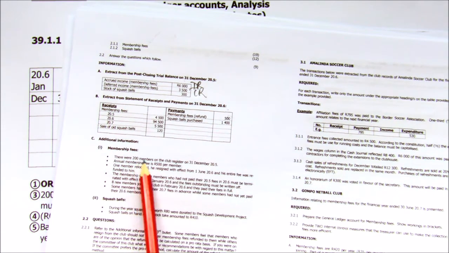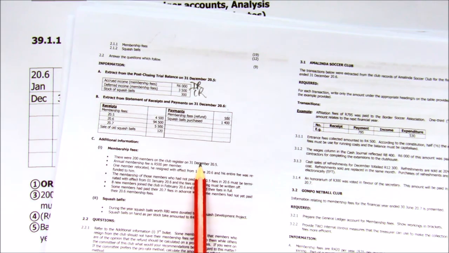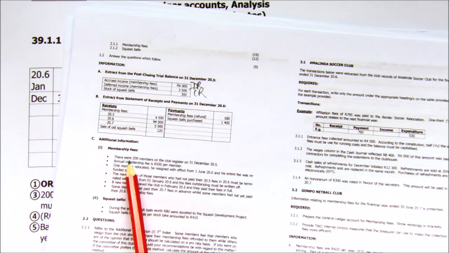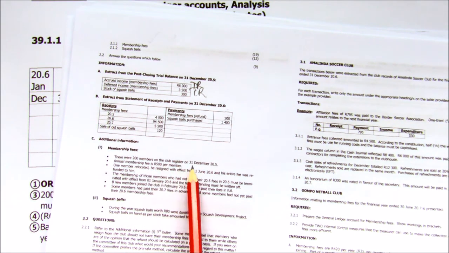You are then told that there are 200 members at the end of last year and that the annual membership fee is 500 Rand per member.